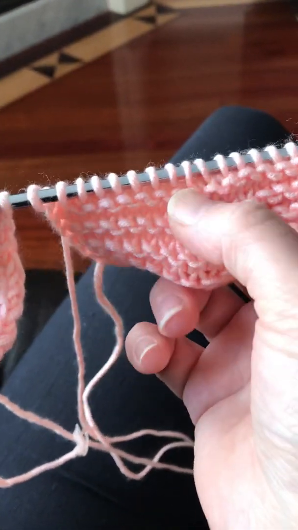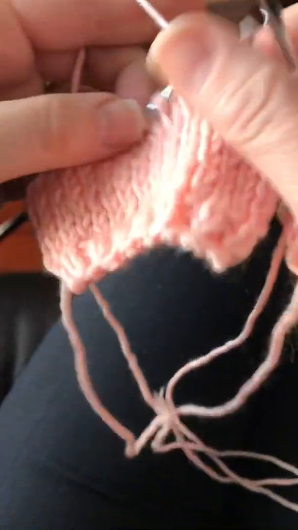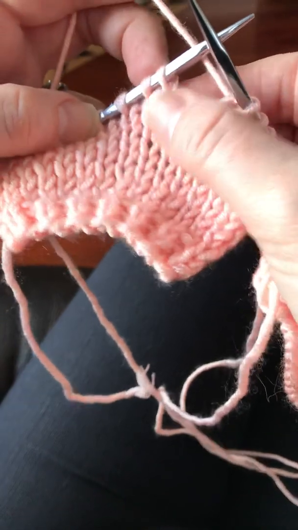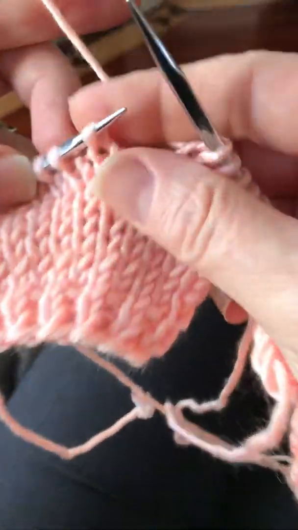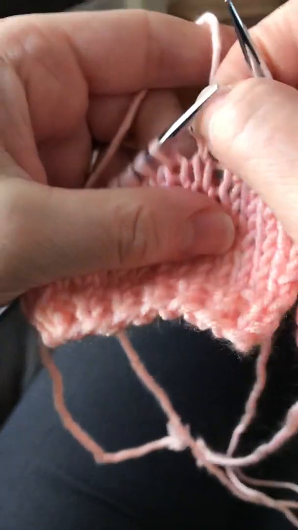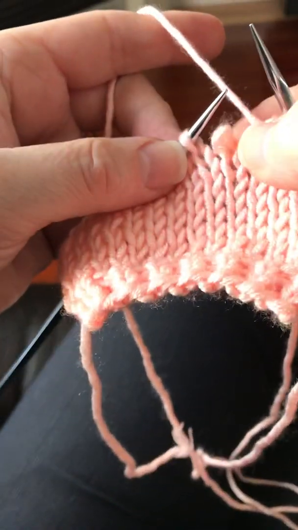It has to be from the front through the front leg. The main reason is that the stitch has to be straight, like this.